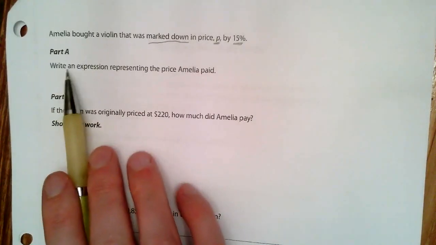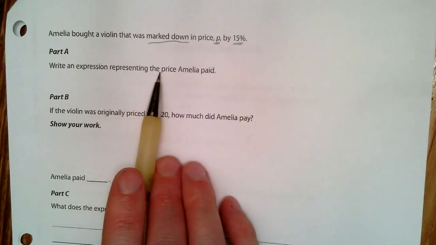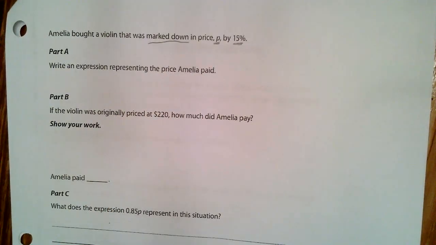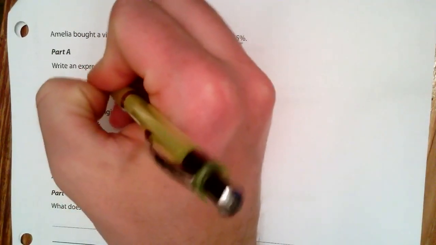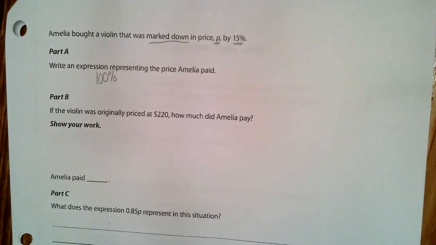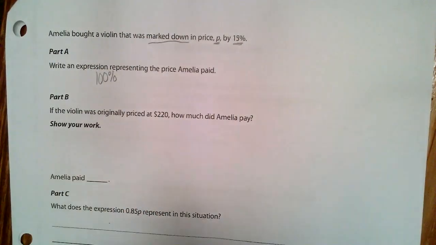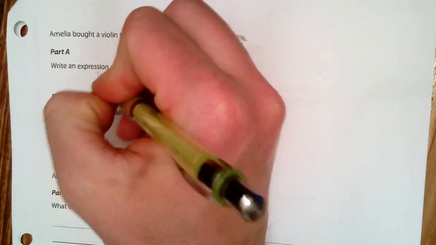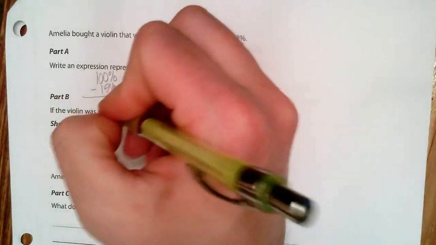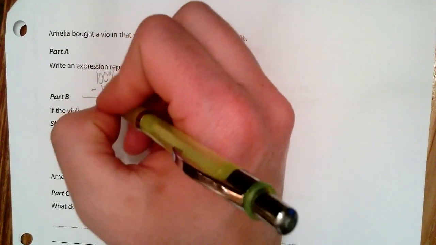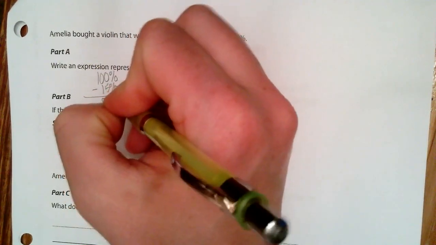Okay, so part A says write an expression representing the price Amelia paid. So you always start paying 100% of the price. Okay, but then they marked it down 15%. So I'm going to subtract 15%. 100 minus 15 leaves me with 85%.